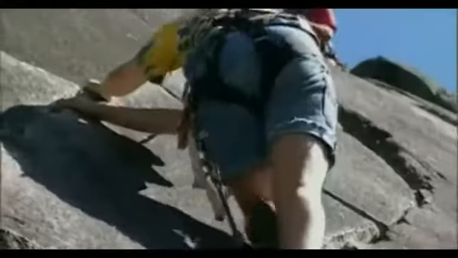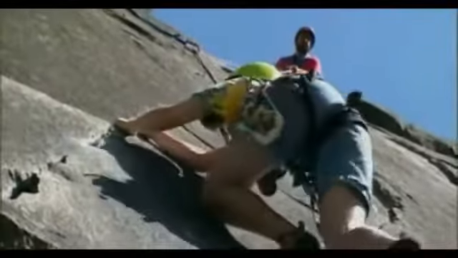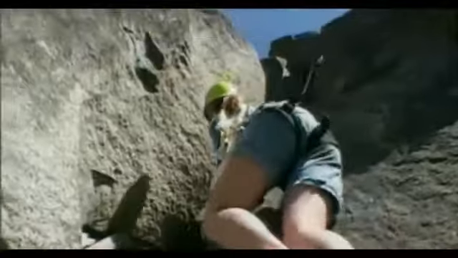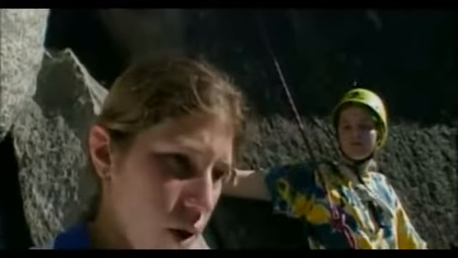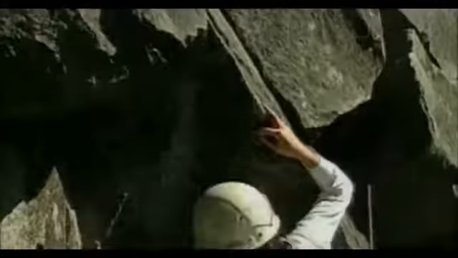In different places you get different rocks. Here we've got granite, which is kind of blocky and has cracks in it. Other places you get sandstone, which is more nubby and a lot grittier. It erodes away more. Granite doesn't usually crumble. It's pretty solid rock.